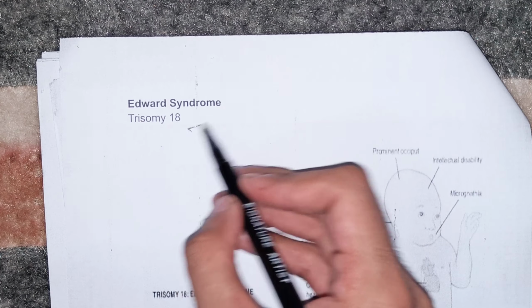In this case, by the way, this is even less common than Edward syndrome. Edward syndrome was one birth in 8,000. This is one birth in 15,000. Okay, one child in 15,000 will have Patau syndrome.